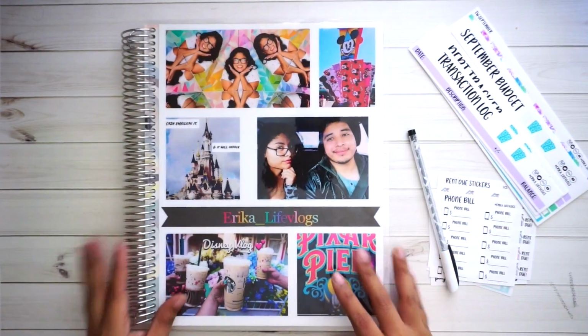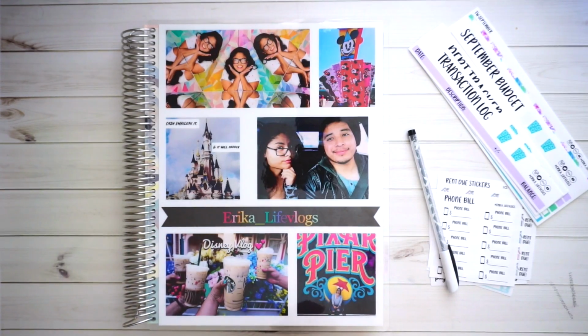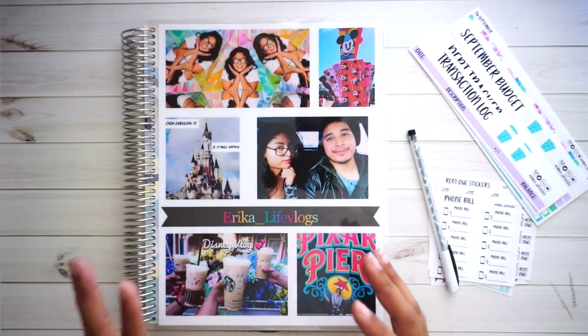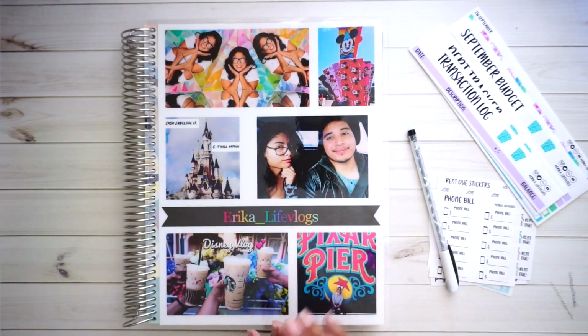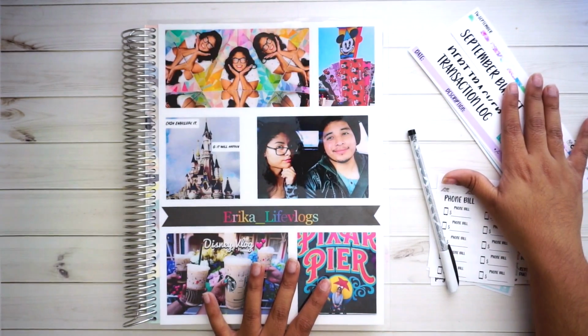So as you guys see here, this is my budget planner. This is an Erin Condren 8.5 by 11. I customize it to put all the pictures that make me happy and that represent part of my debt-free journey. And then over here I have my budget stickers from my Etsy shop.